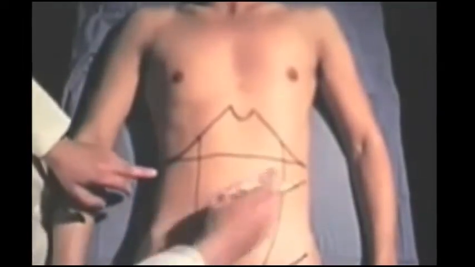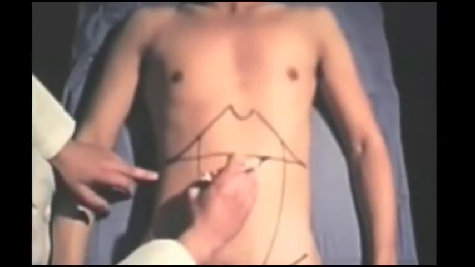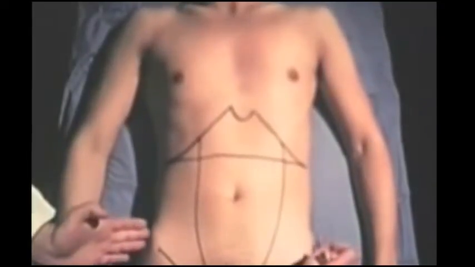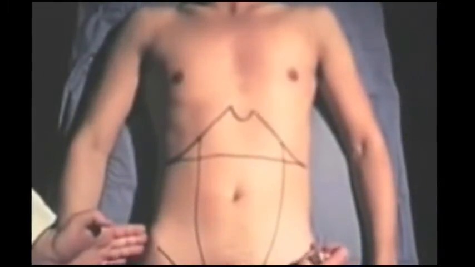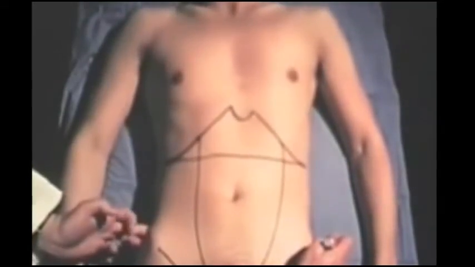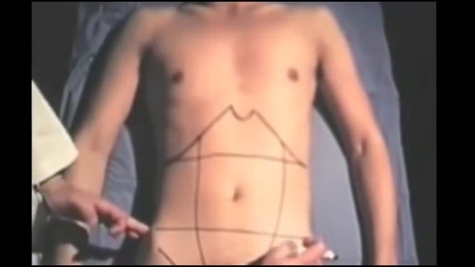And this lies at the level of about the upper border of the third lumbar vertebra. Then we come down to below the iliac crest, and if you palpate the iliac crest on its outer surface and run it back for about 2 inches, you can feel a prominent tubercle, the iliac tubercle. And if we connect these tubercles across the midline in this fashion, we form the intertubercular plane, which lies at the level of the fifth lumbar vertebra.